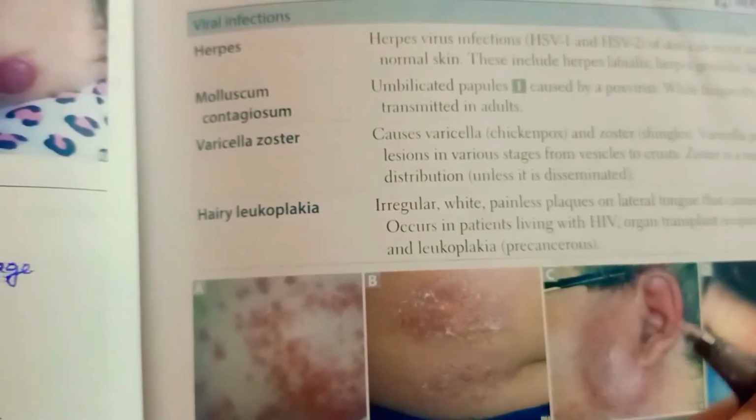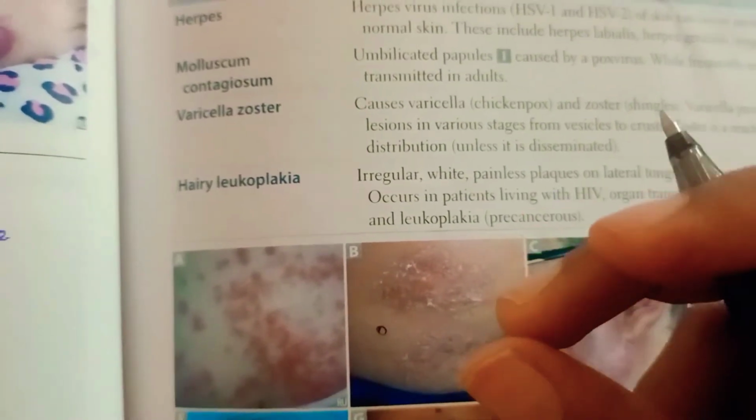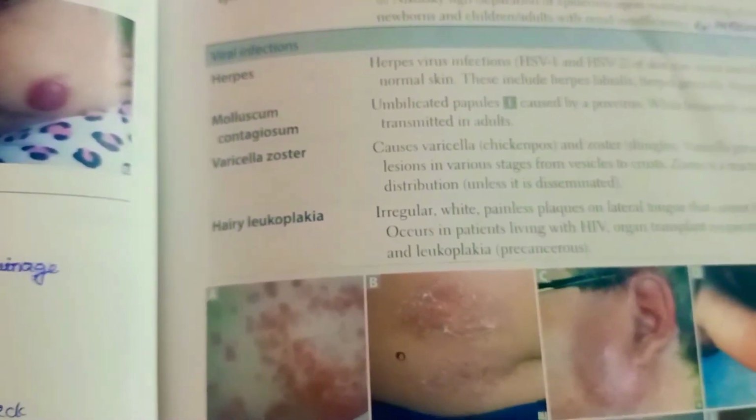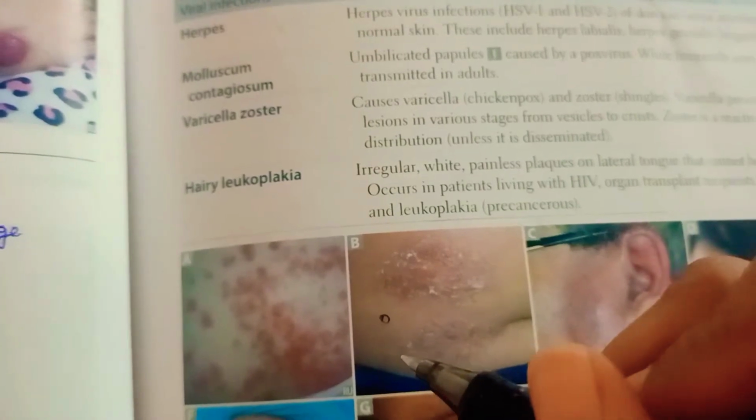There is another type called bullous type. That is where some bullae are formed, like some pus-filled bullae, and it is usually caused by Staph aureus. It is common in children and it is seen only in the trunk.